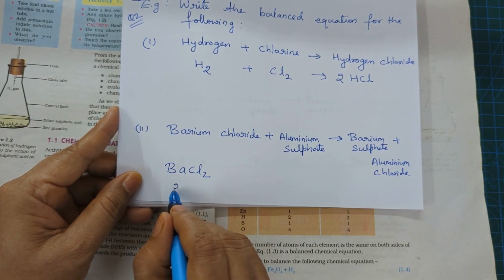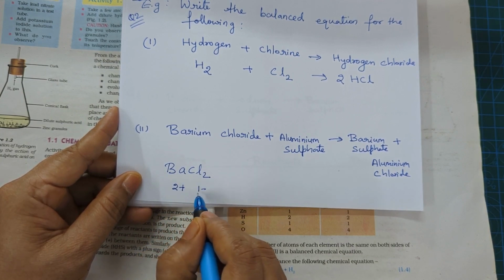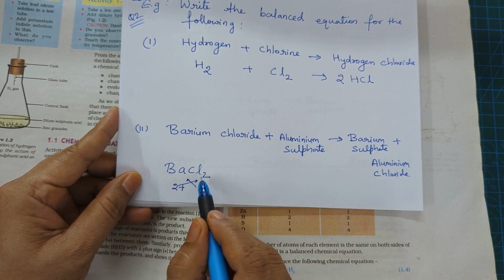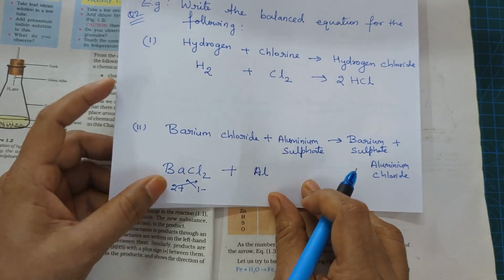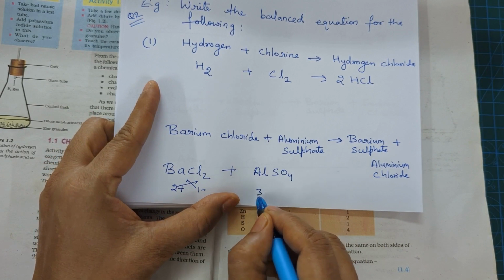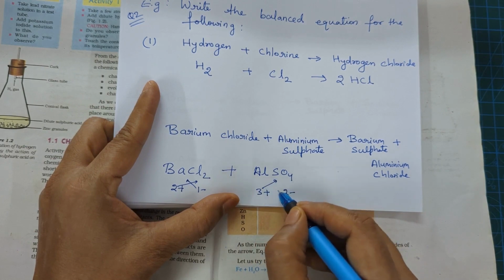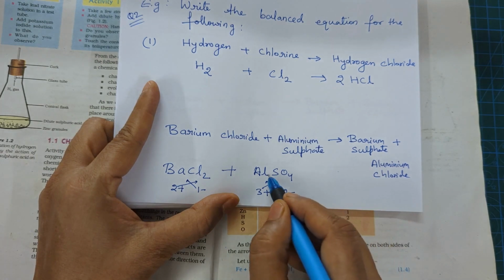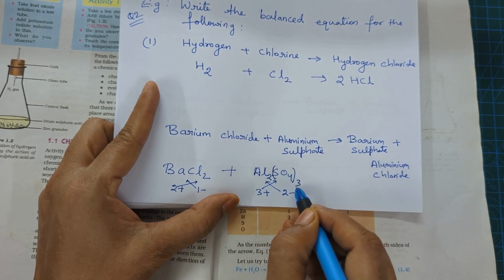Barium has oxidation state of 2 plus. Chloride means 1 minus, or minus 1. So we go for this crisscross method. As a result we get barium chloride, BaCl2. Then aluminium sulfate. Right now I am writing aluminium as Al, and we know that sulfate is SO4. Aluminium oxidation state is 3 plus. Sulfate is 2 minus. Go for crisscross. And how does the compound aluminium sulfate look? It is Al2(SO4)3. So put SO4 in a bracket and put 3 here.